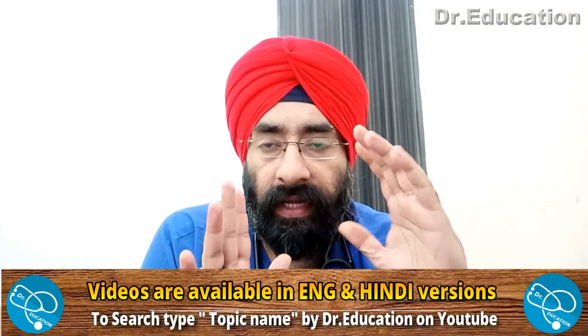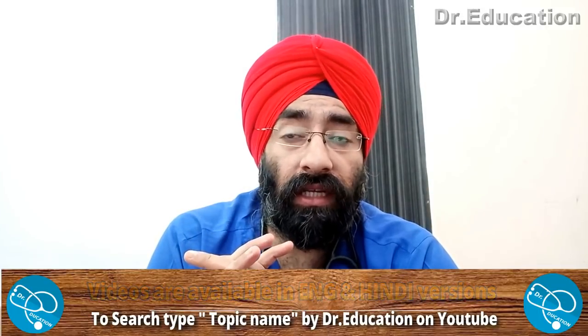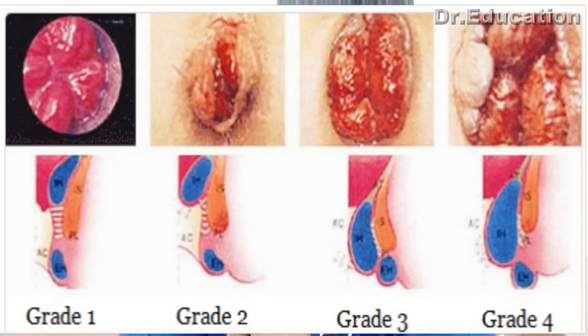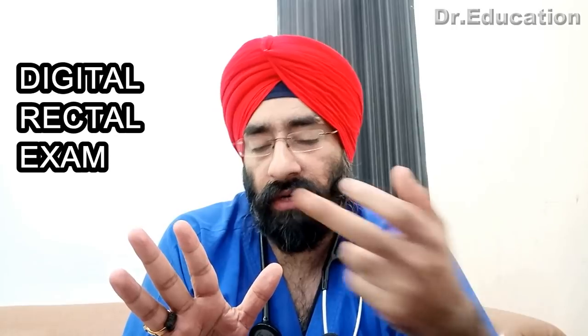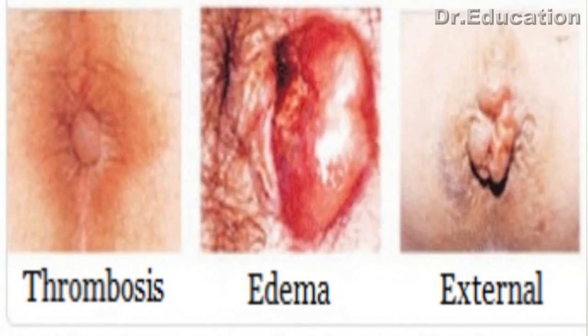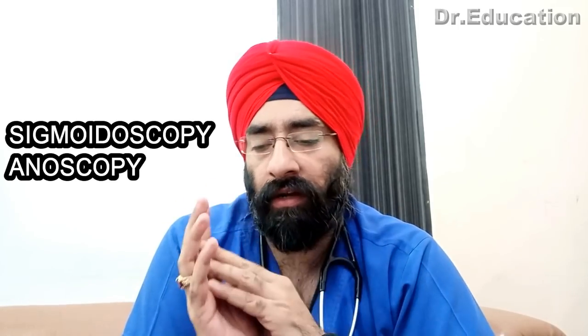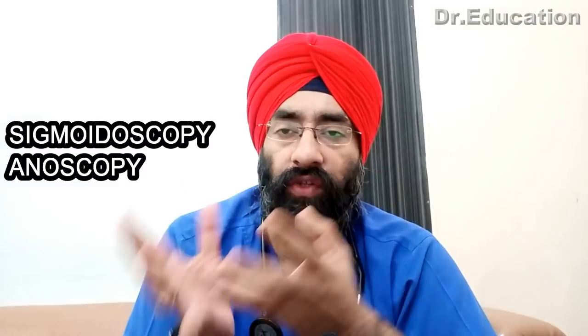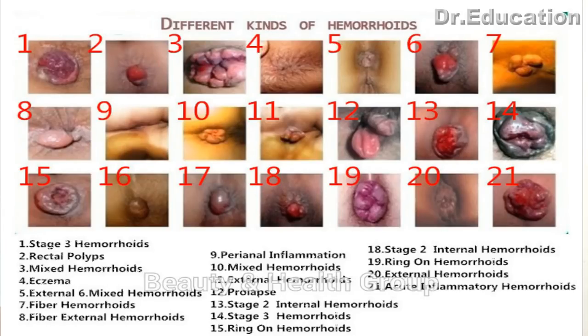And the test needed to diagnose this condition, most of the time a doctor can diagnose by just looking at the rectal anal area, and sometimes they can do a digital rectal examination, right? External hemorrhoids can be seen from outside, and obviously a rectal exam can be done. If needed, sigmoidoscopy or anoscopy can be done to have a better look inside at what is going on. So these are the tests which can be used to diagnose the condition.